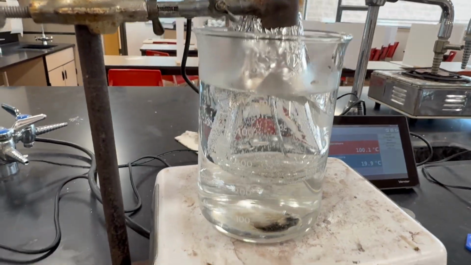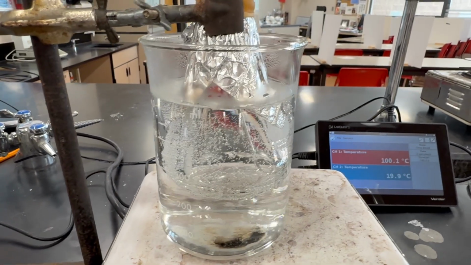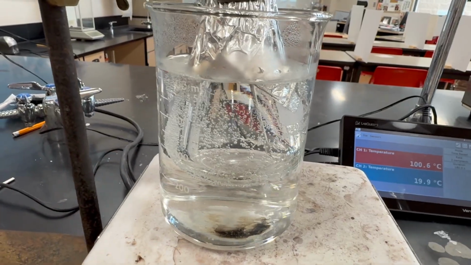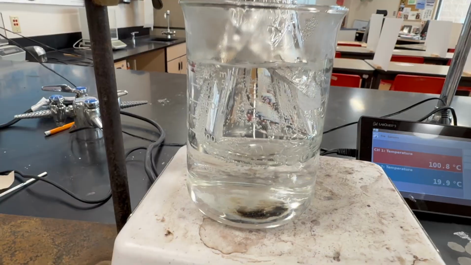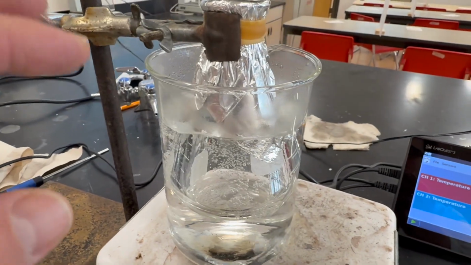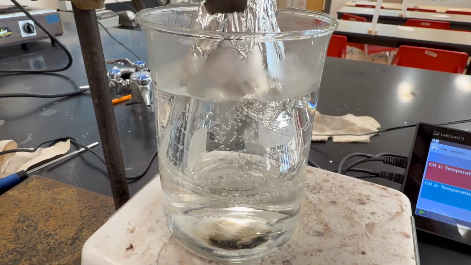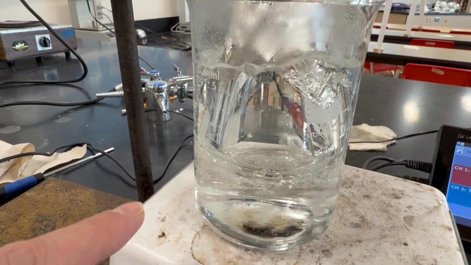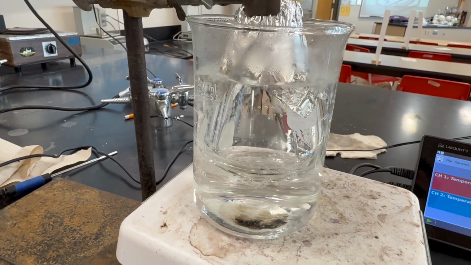So after a few minutes in the boiling water, I would say about 5 minutes, the liquid inside is completely evaporated. And then we've waited a little bit longer so that we can say the temperature of the gas inside the flask is equal to the temperature of the boiling water. As you can see, the flask is just about completely submerged in there.